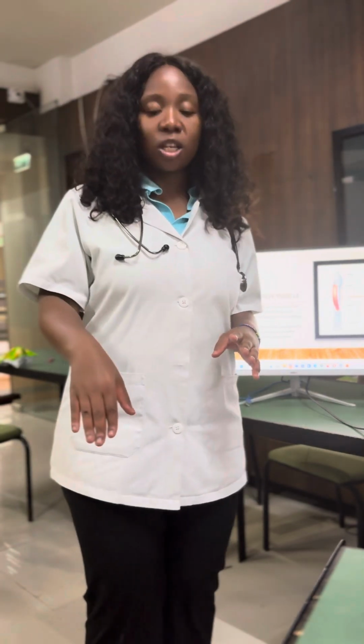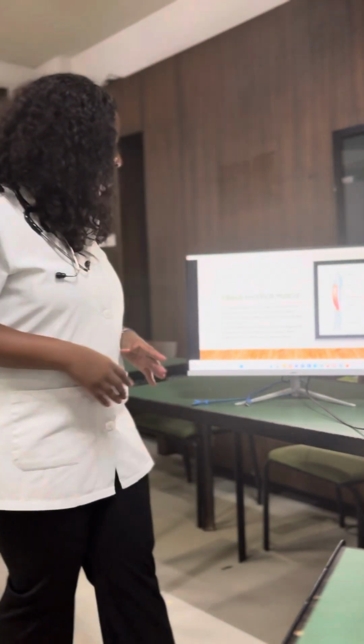This muscle helps us to dorsiflex our foot and to evert. Eversion is performed by the peroneus tertius muscle. We can also call the peroneus tertius muscle the fibularis tertius. So I'll be explaining just in brief and showing you each muscle.